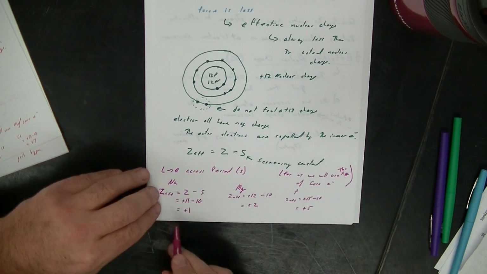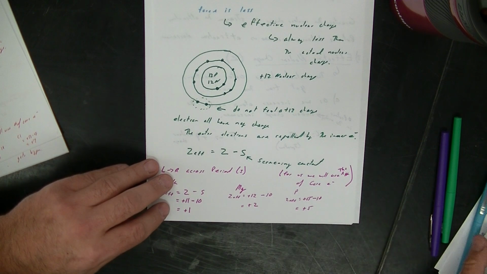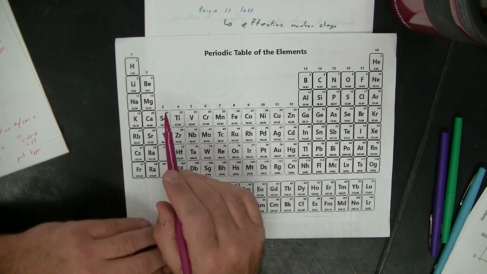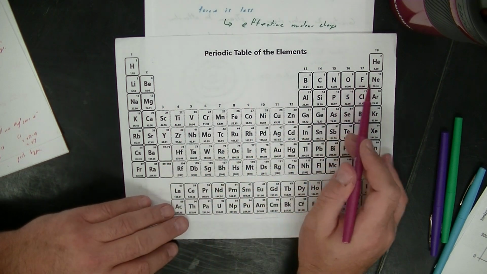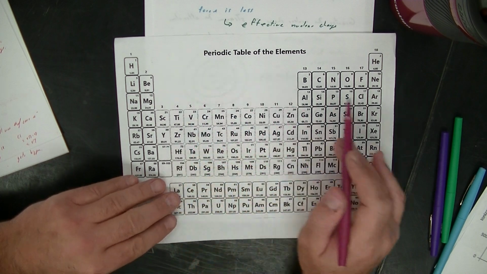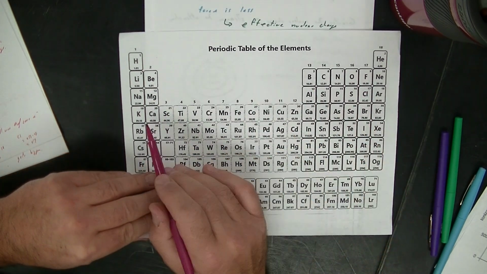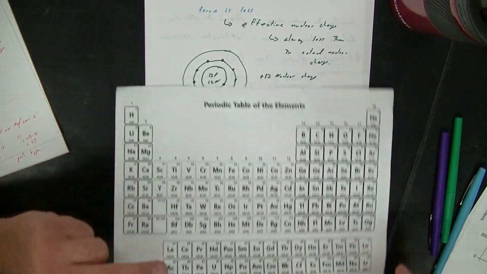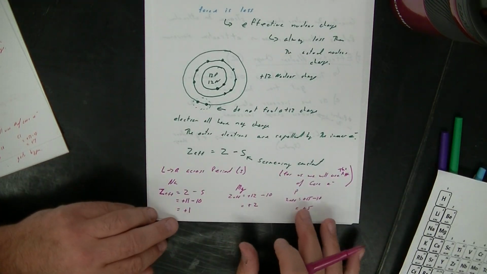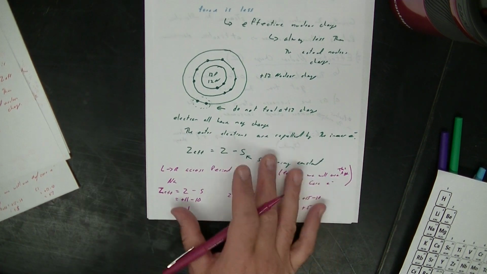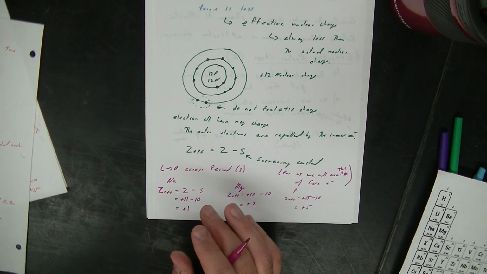Okay. So as we're going across the chart, okay, the effective nuclear charge is increasing. Okay, so what's happening is the number of protons is increasing, all right, but the number of core electrons stays the same. So that attractive force gets stronger and stronger and stronger. Okay, this is the basis of really a lot of our trends.